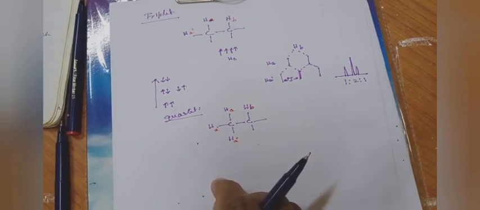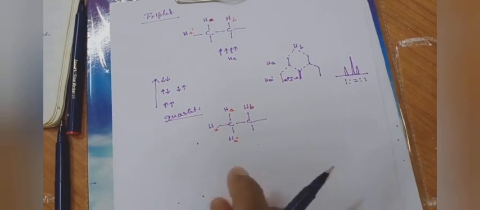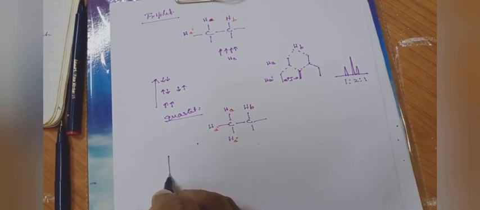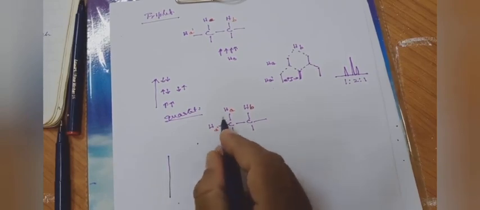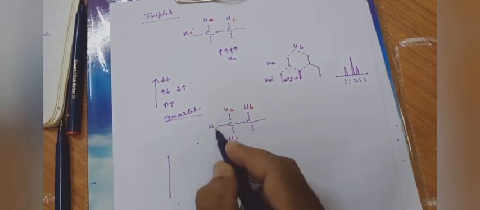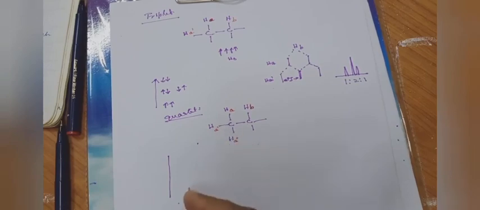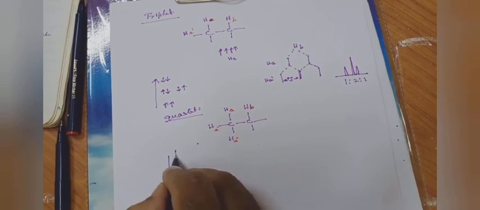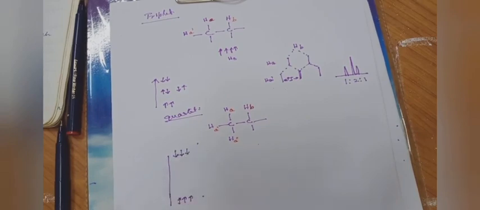Now the different possibilities of the spin states, when all these protons are equivalent in all respects, are 4. The first one, all 3 protons have alpha spin, and another, all 3 protons have beta spin.